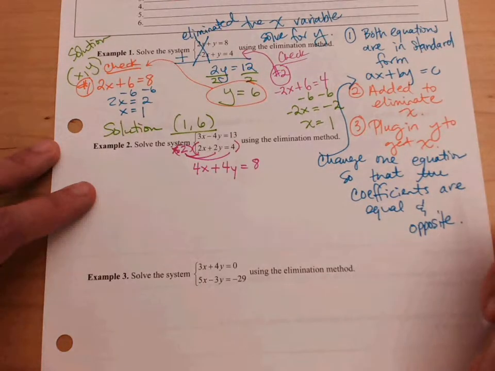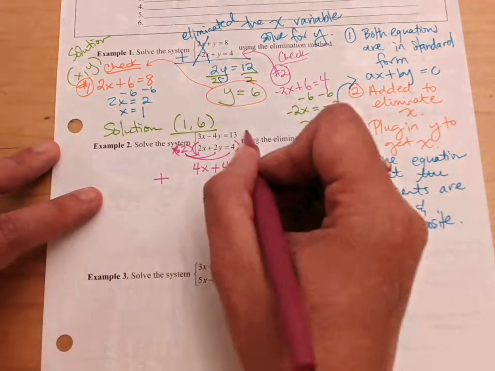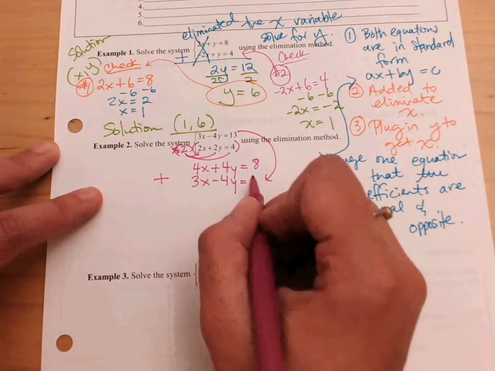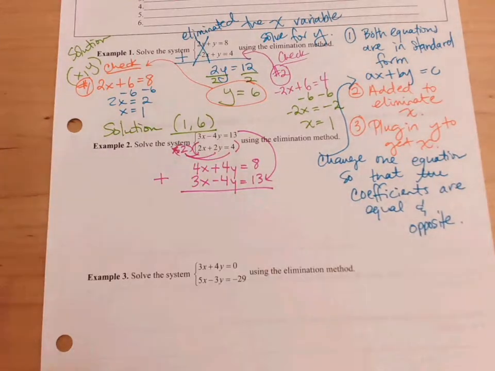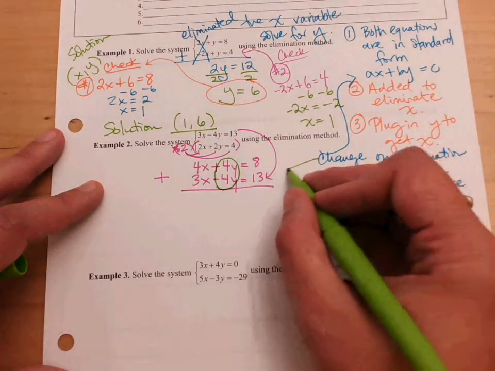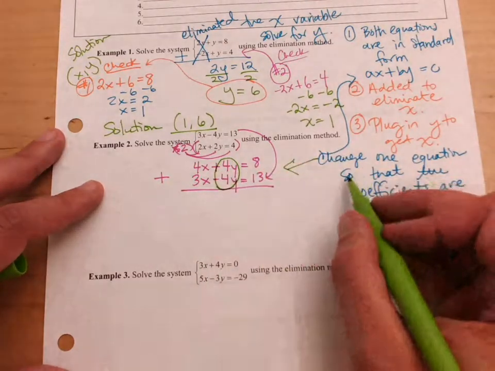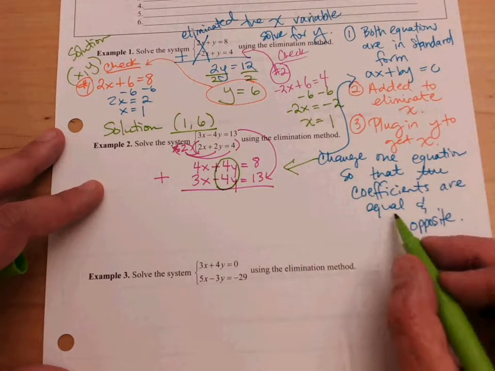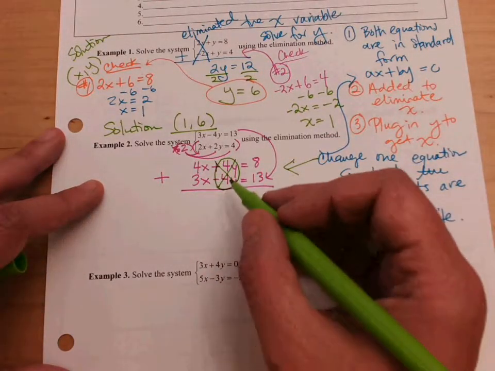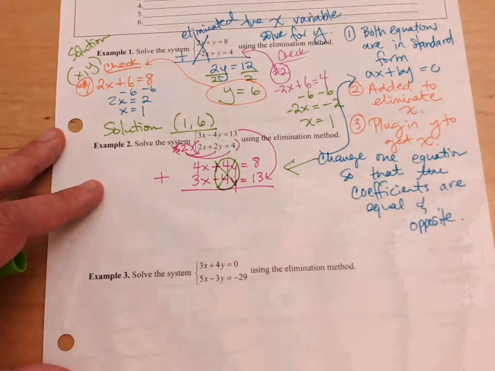Does everybody see why I got that? I'm going to add that to the first equation, 3x minus 4y equals 13. I'm going to add those. Why don't I have to change the first equation? Yeah, now they have the same, right? I changed the second one, changed one of the equations so the coefficients are equal and opposite. Now these y's eliminate. If I add them together, 4 plus negative 4 is 0, yeah?